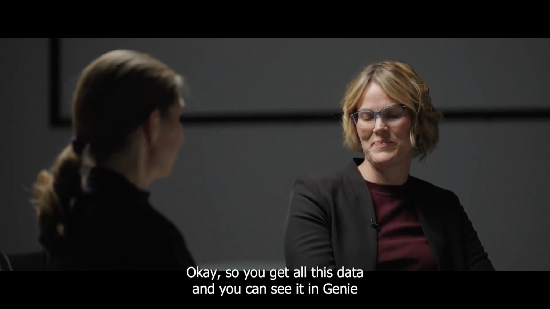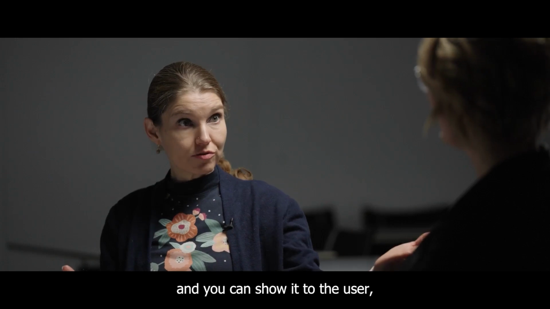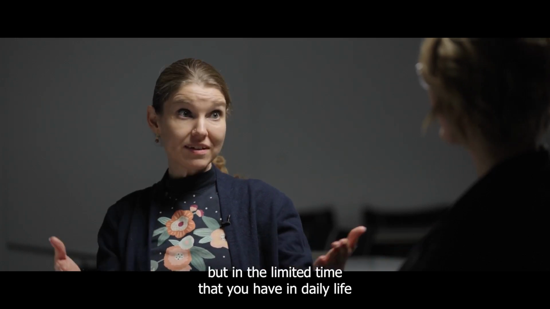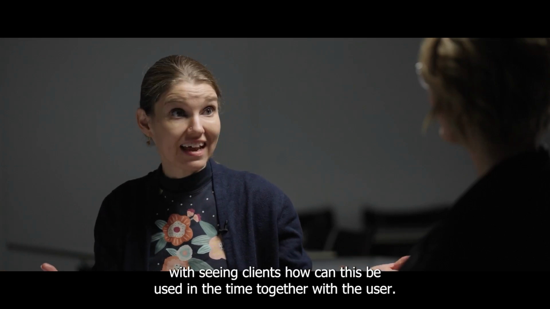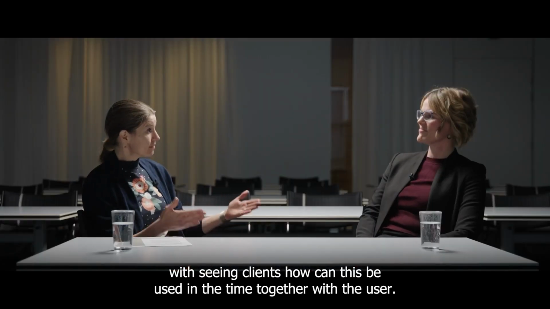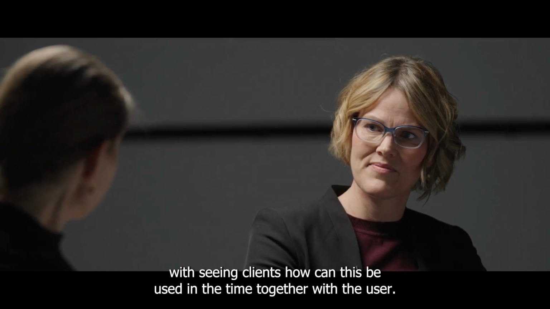Okay, so you get all this data and you can see it in Genie and you can show it to the user, but in the limited time that you have in daily life with seeing clients, how can this be used in the time together with the user?